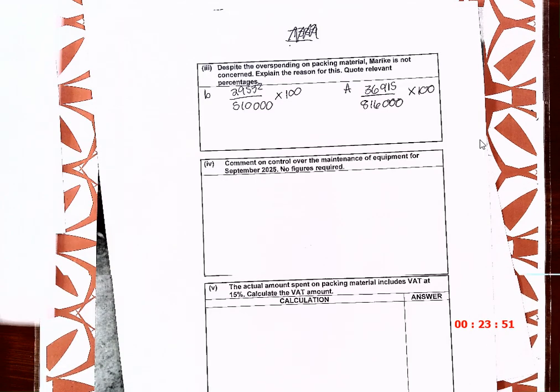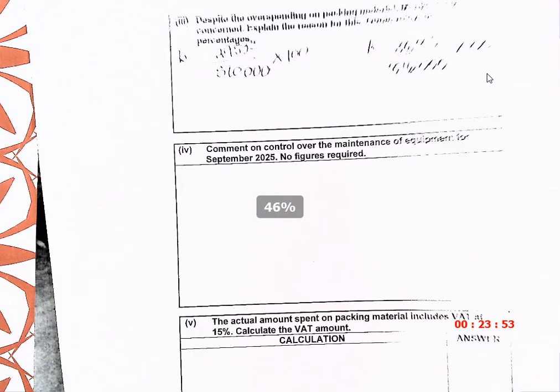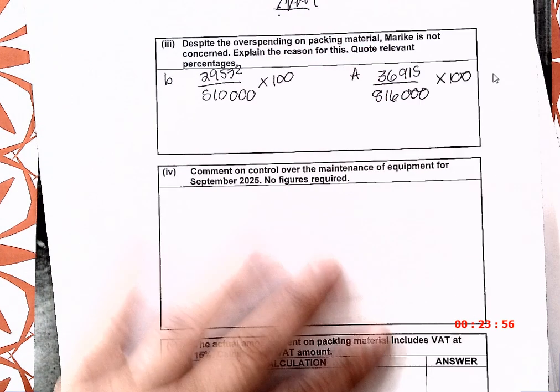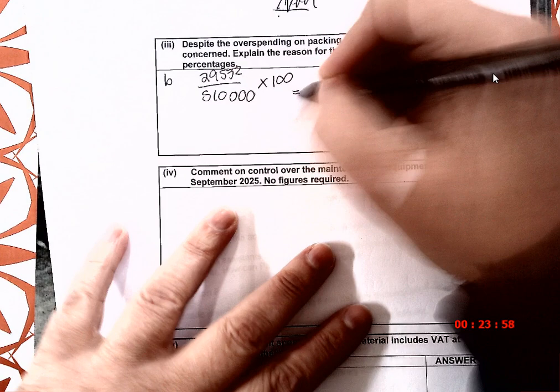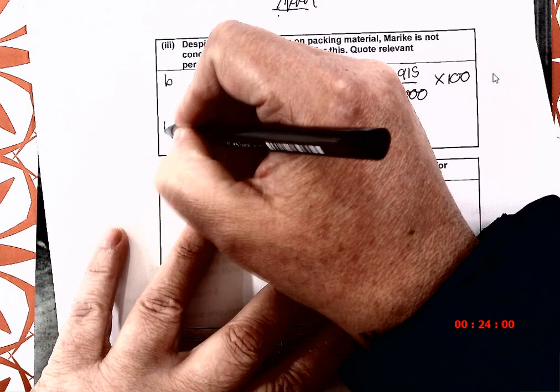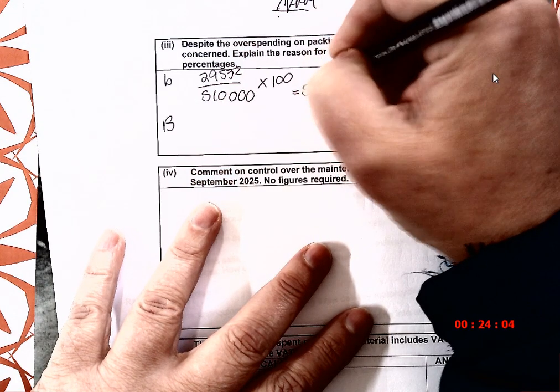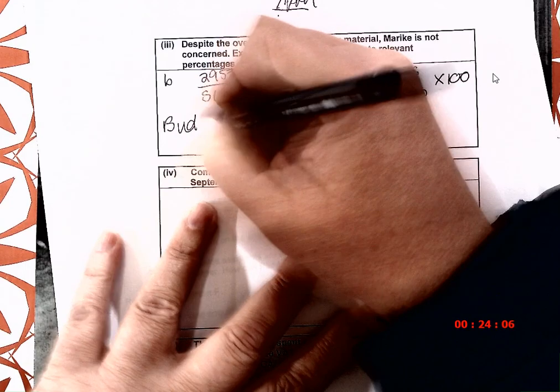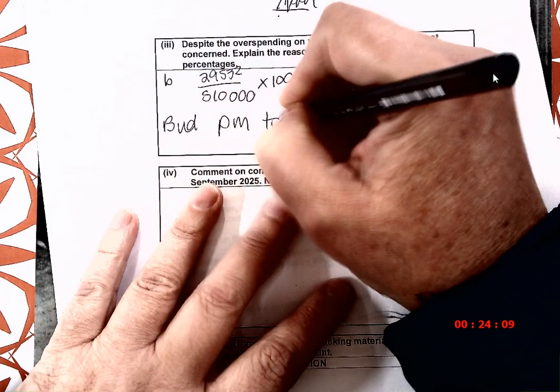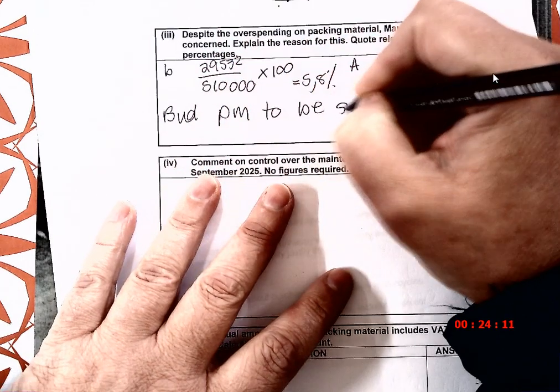So let's do this. What do I get for the budgeted percentage? 5.8. So, budgeted packing material to be 5.8% of sales.